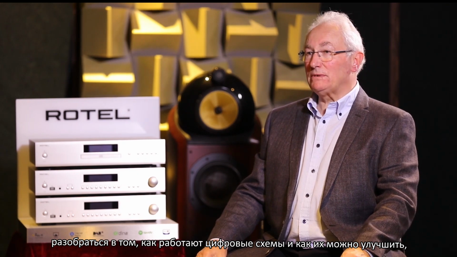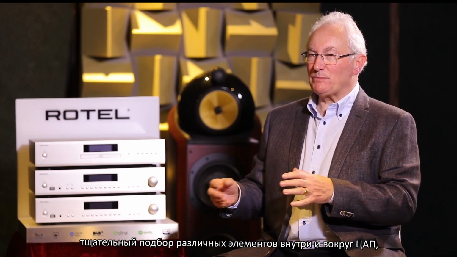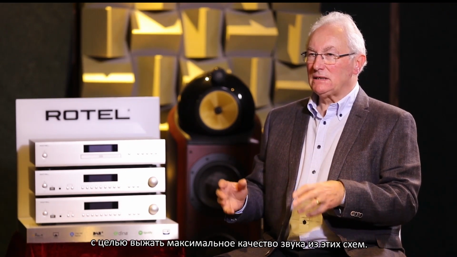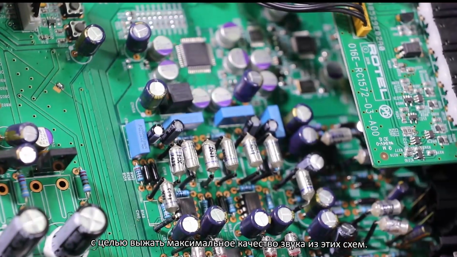If you recall, in early days there were only analogue components that you could buy, and that's when our experiments first started. With the introduction of CD, that gave us new opportunities to have a look at how digital circuits perform and how they could be enhanced using the same methodological process, by changing very carefully various parts in and around DACs to tease out the best sonic performance within those circuits.